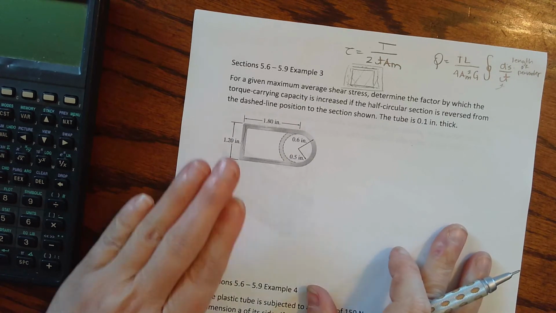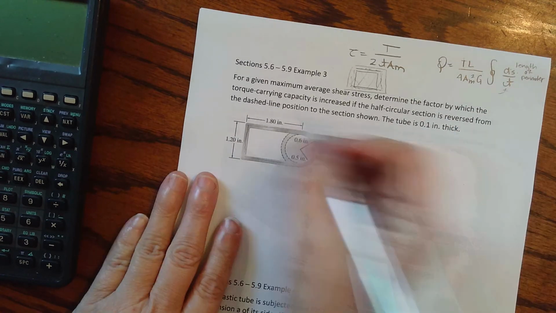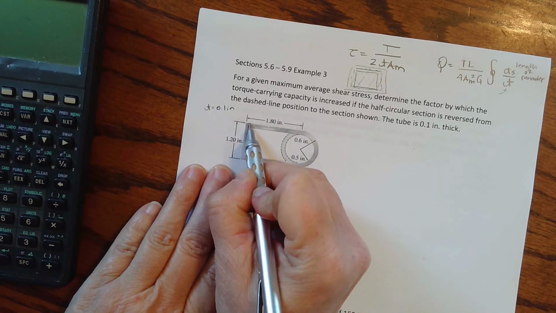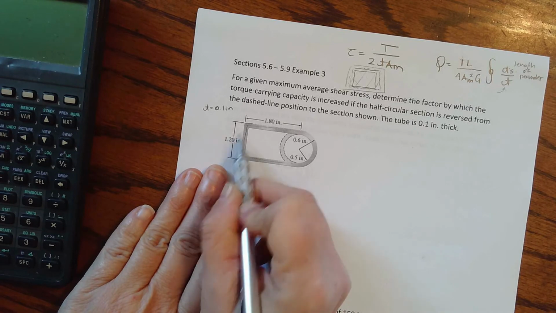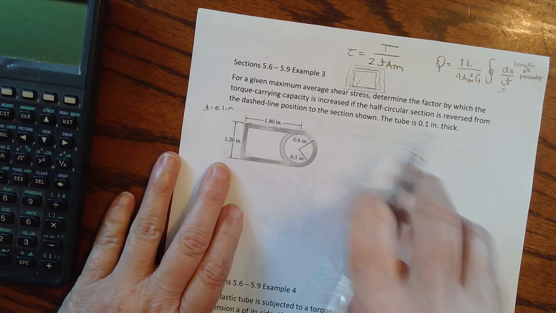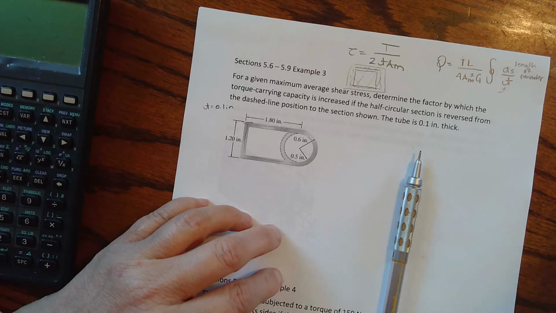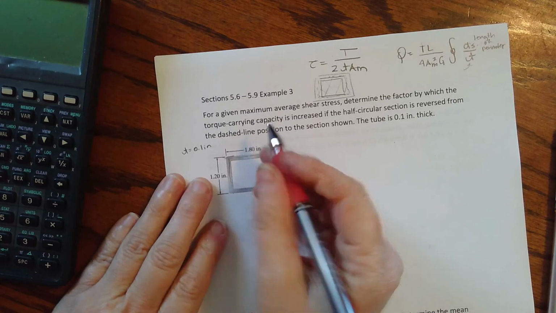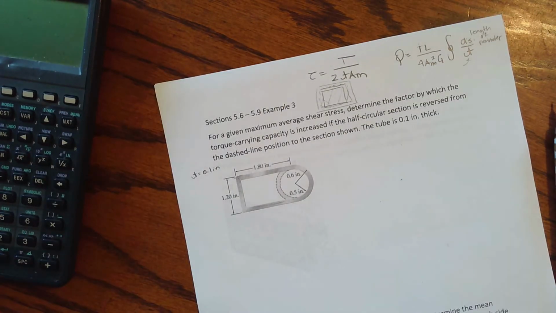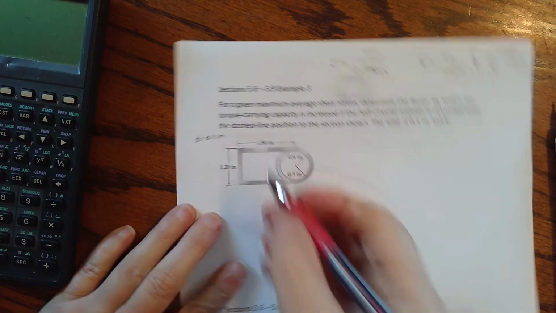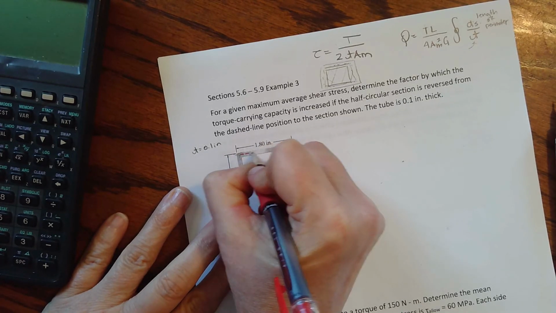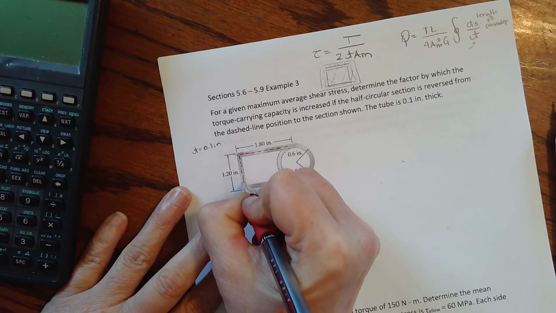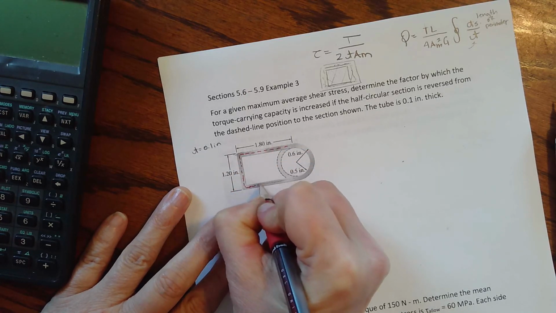So as I'm looking at this, my tube thickness is 0.1 inches. So if this is 1.2 inches to the top and the bottom, and I need that internal area, let's see if I can get a red pen in here and see what that looks like. I'm going to have to figure out what my center line value is. What is this actual center line? Here's my center line, because that's the part that really matters.